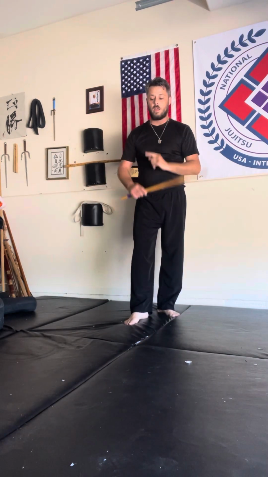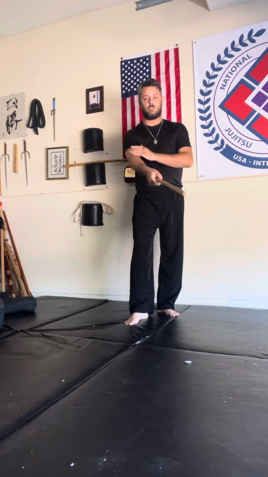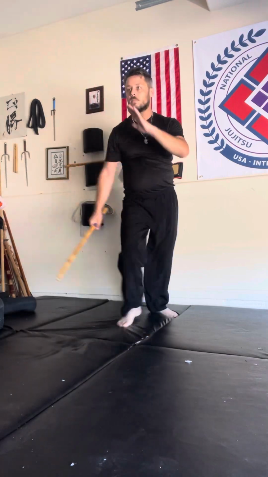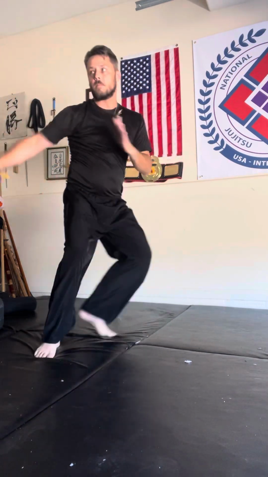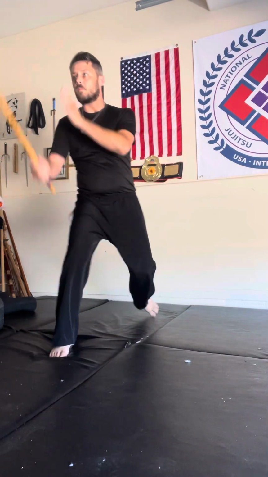To give you an example one more time of all 8 angles for the regular strikes, and for the thrust, and then again. See how it's working in that manner?